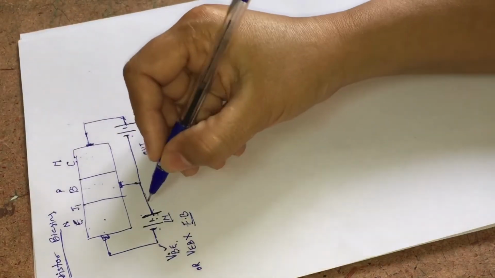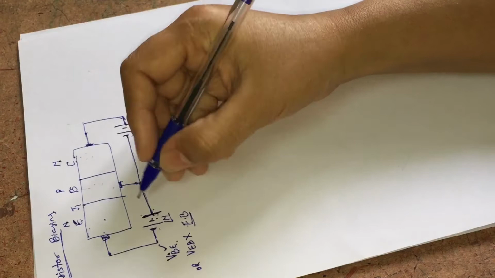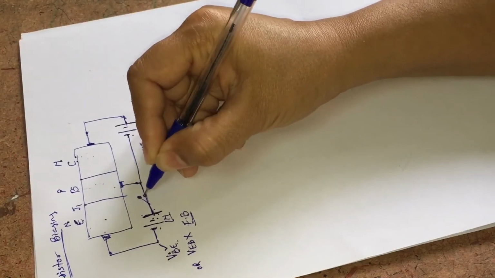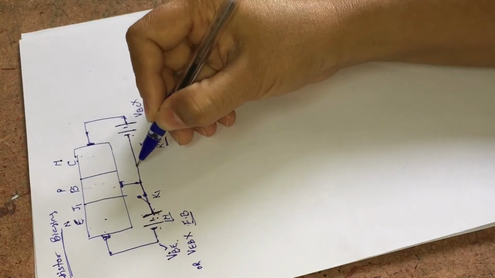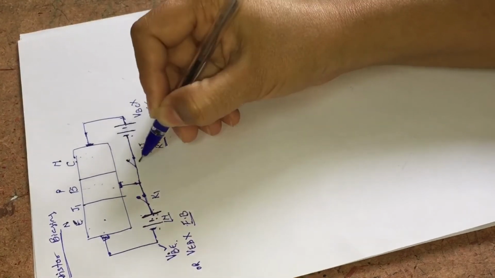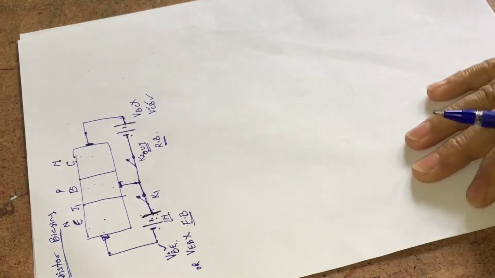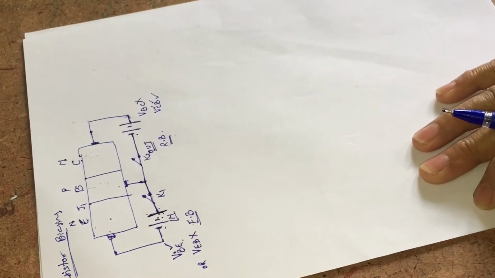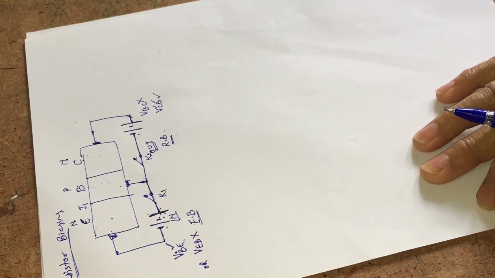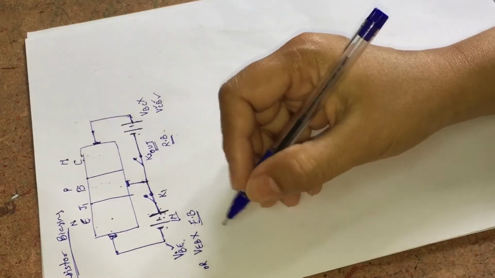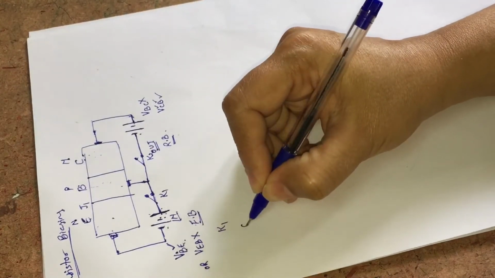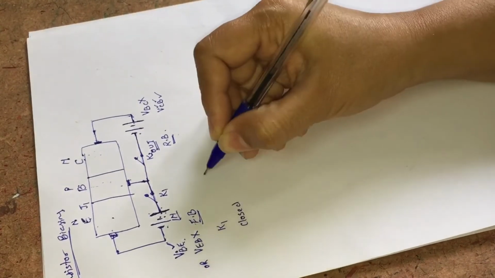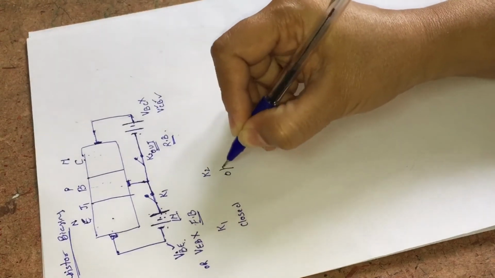Let us consider again that in the input side we are taking a key, K1, and in the output side we are taking another key, K2, and we will see what happens when K1 and K2 are alternately open and closed. Let us consider the first case when K1 is closed and K2 is open.